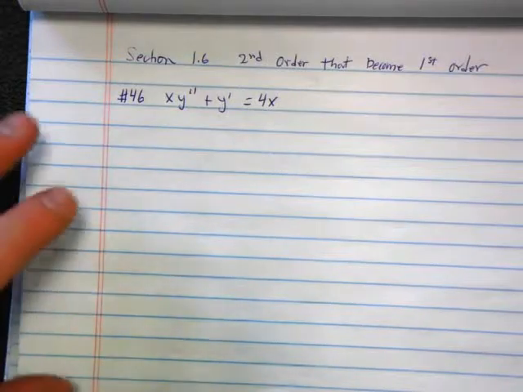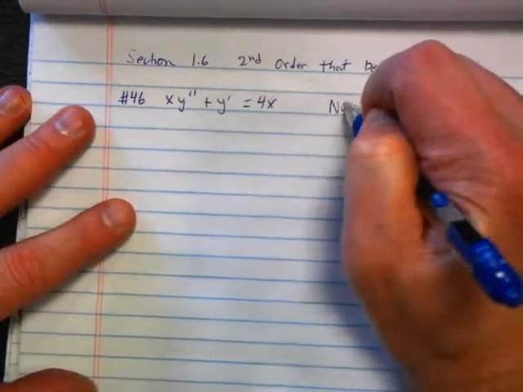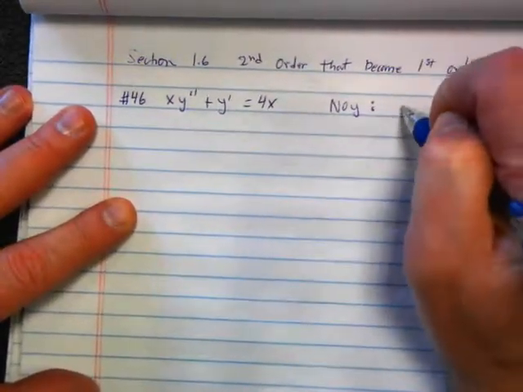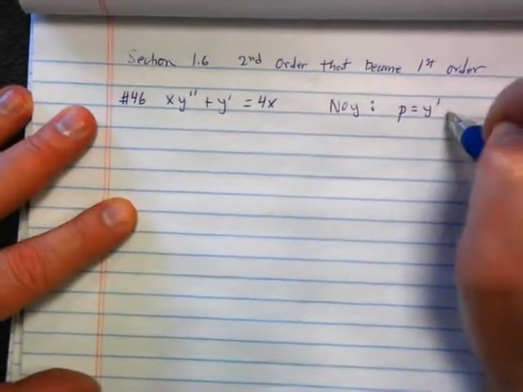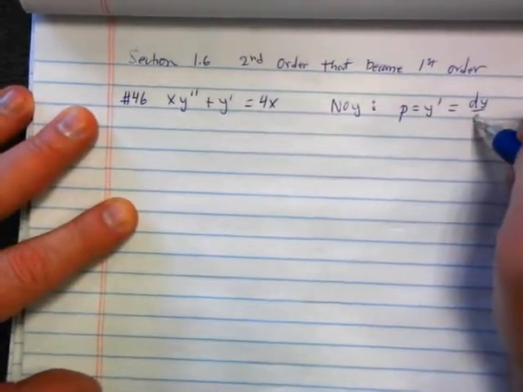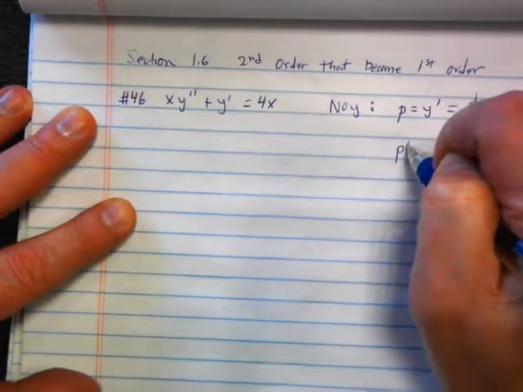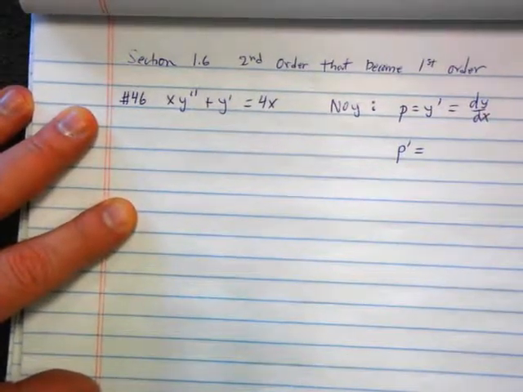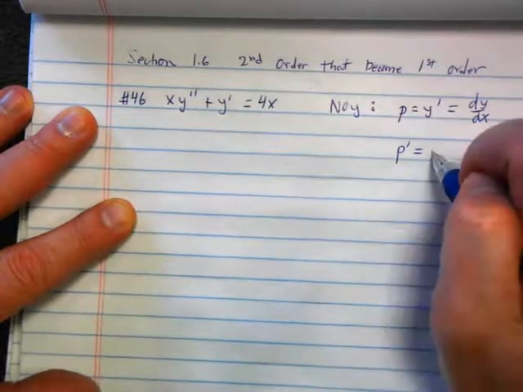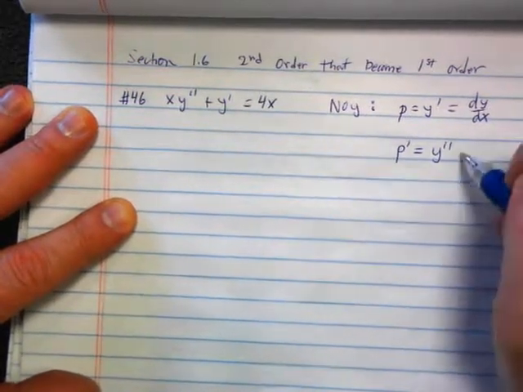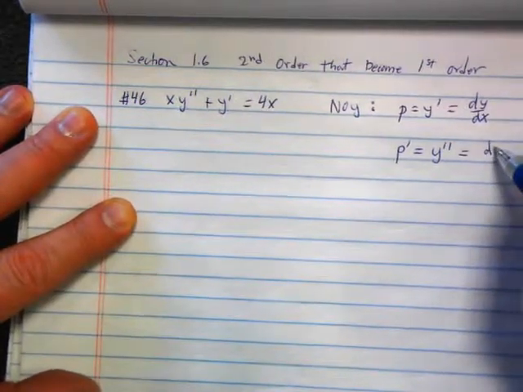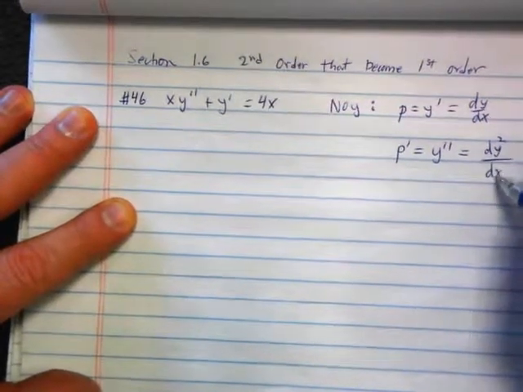So when you have no y's in your equation, you're going to let p equal y prime, which is dy/dx. And then p prime will be y double prime, which, if you prefer, is the second derivative.